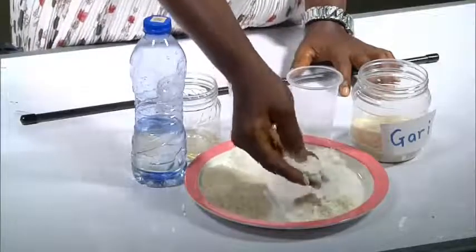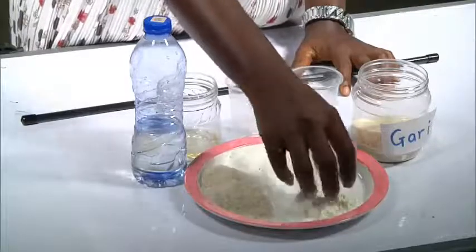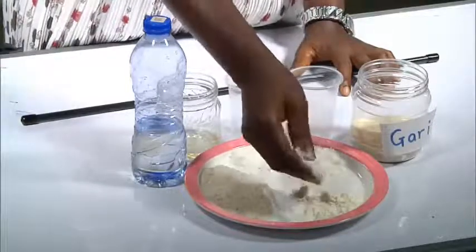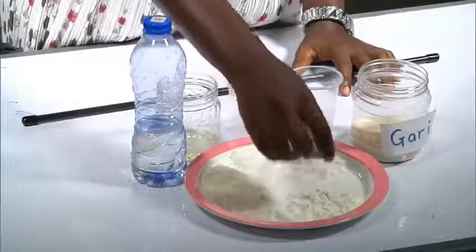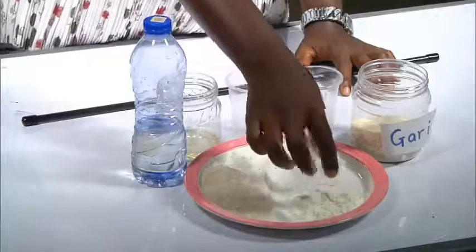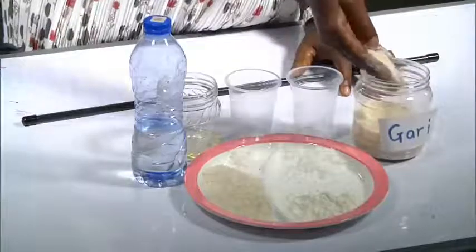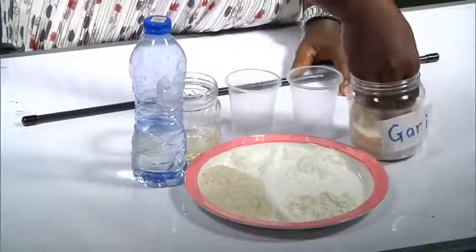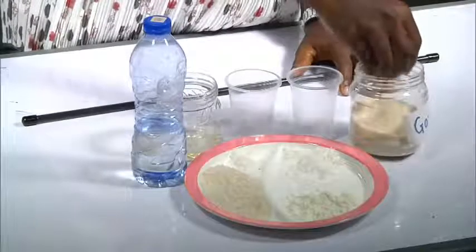This is flour. Can you count flour? It is called an uncountable noun. What do we have here? Gari. We cannot count gari. So it is an uncountable noun.